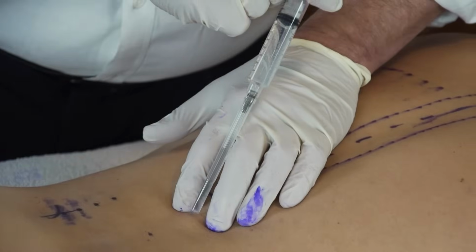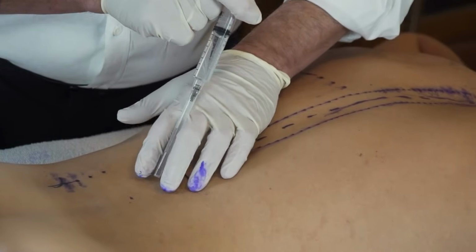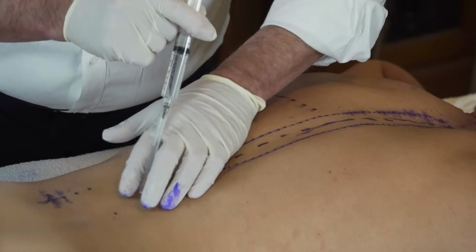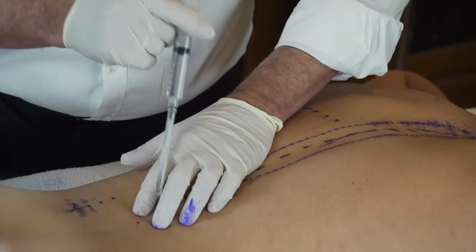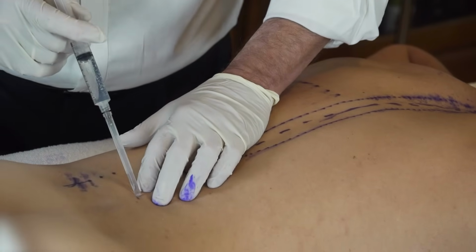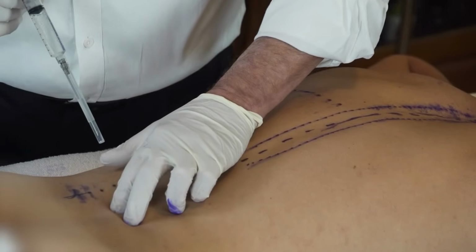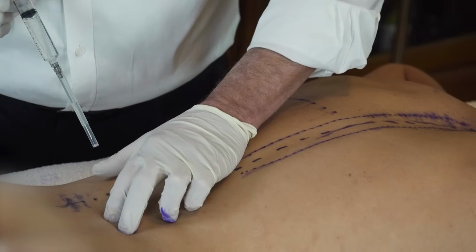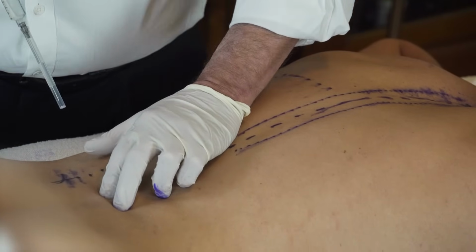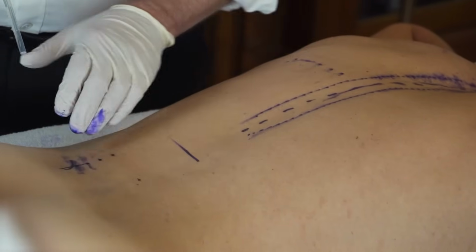So, the interspinous ligament. Again, the interspinous ligament should be injected in a caudal direction, touching the bone, supraspinous area in the interspinous. I do not go beyond the L3, because beyond the L3 you may not find spinal processes, and you may end up in the dura, which can cause spinal headache.